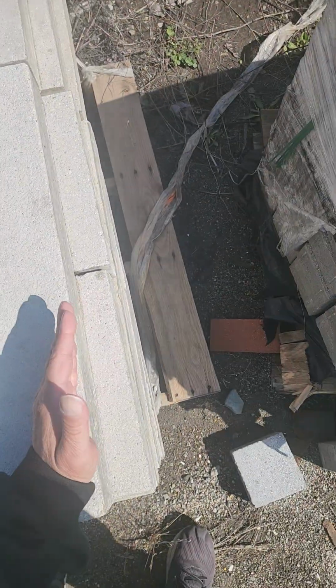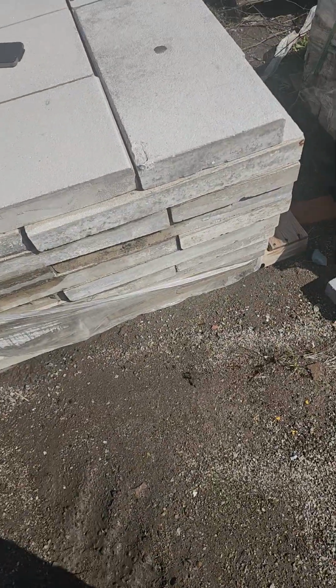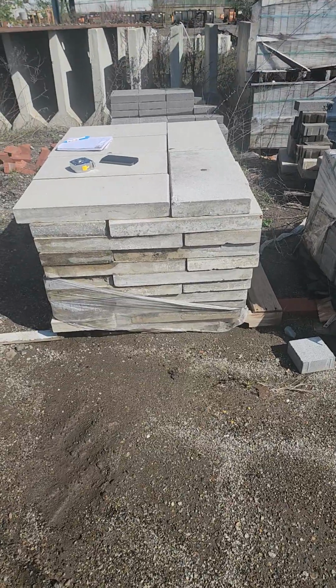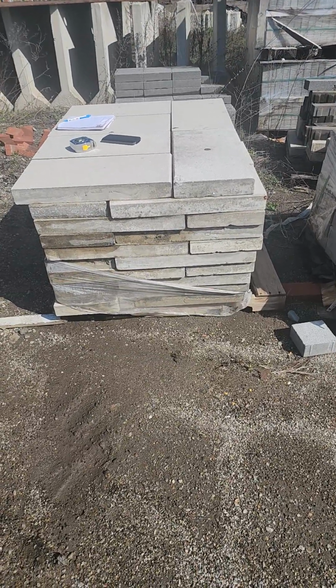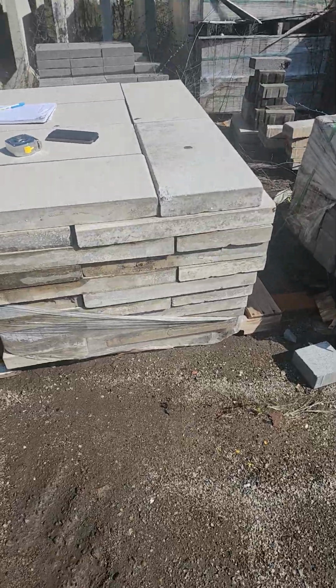Now, the other side alternates. These 4 are here. That's what you have here. And then you have 2 pavers here. So, how am I going to count these? Well, I already know I have 1 layer or row of 6.